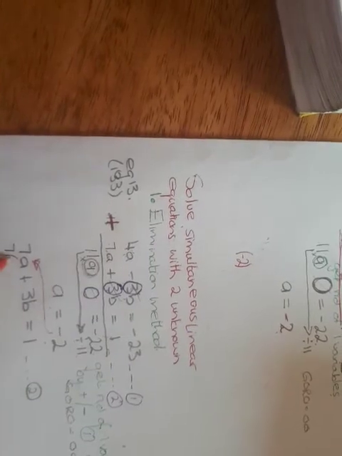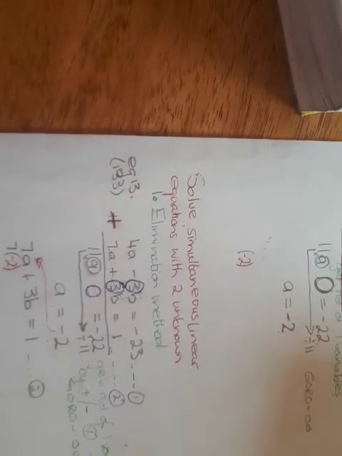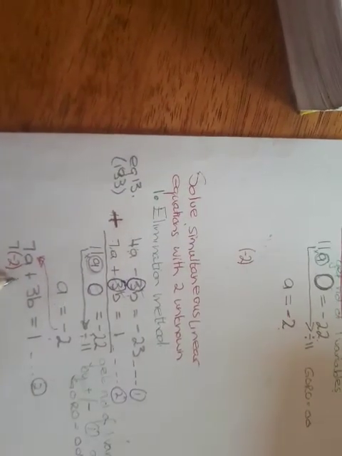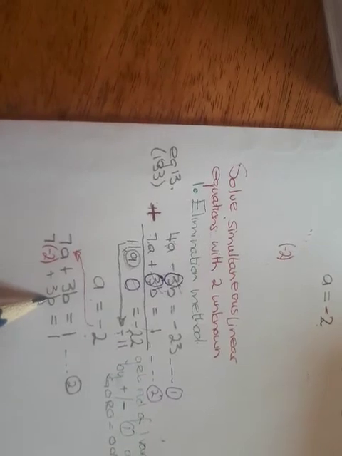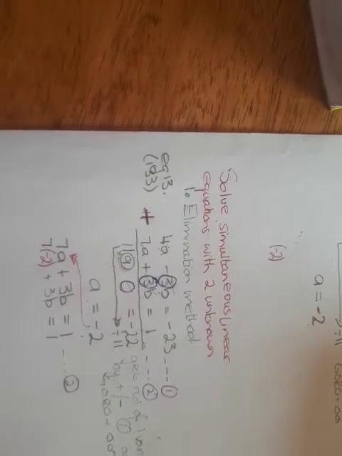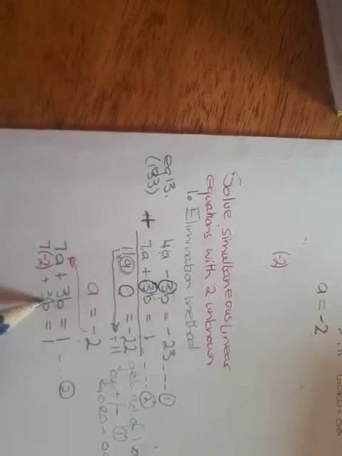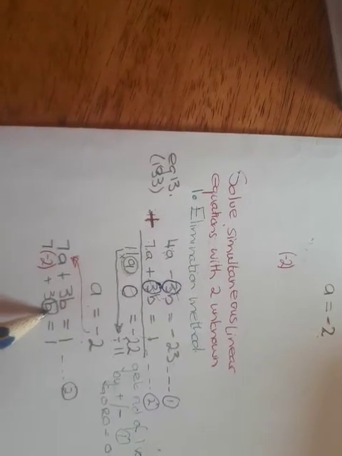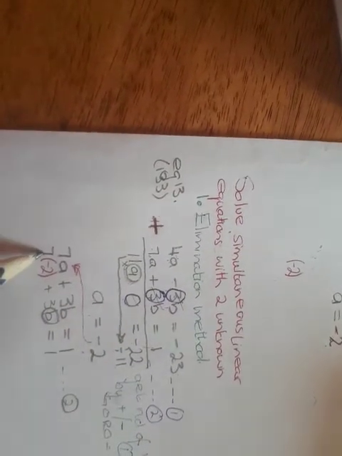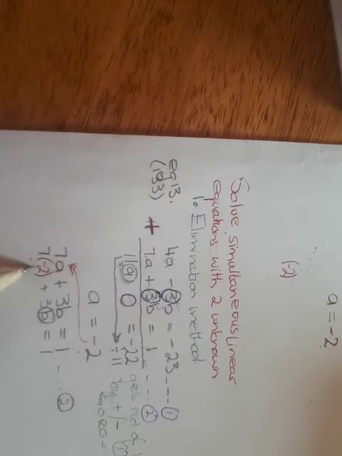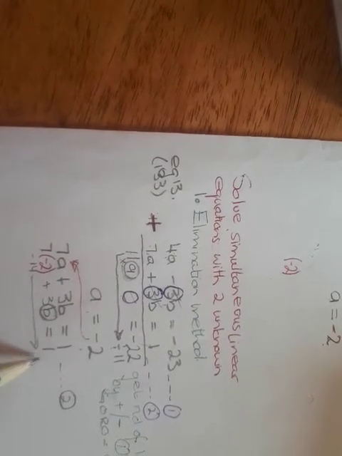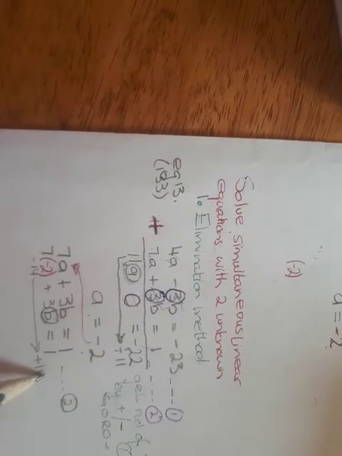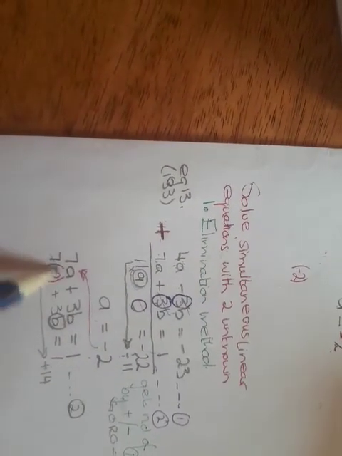Substitute the a with -2, plus 3b equals 1. And now once again, people, we have only one variable, b, which means we can calculate b by using Goro's OO. So 7 times -2 is -14. We take that over to that side, it becomes +14. So then we have removed that.